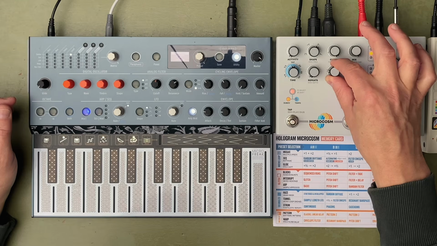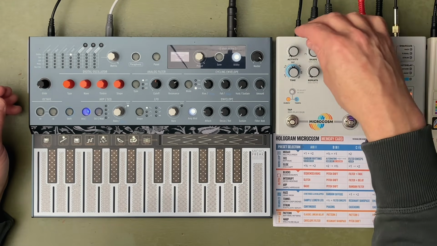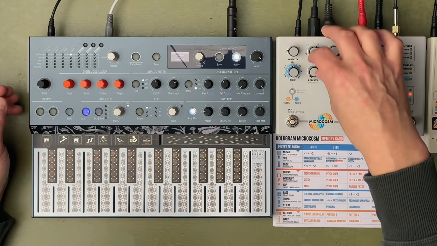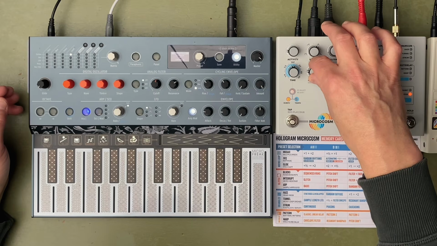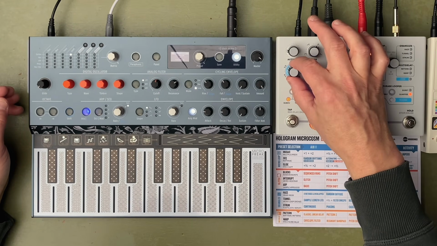Never go wrong with a bit of space on your sound from the Microcosm. It's nice already, but we'll just add in these activity. Maybe slow it down.